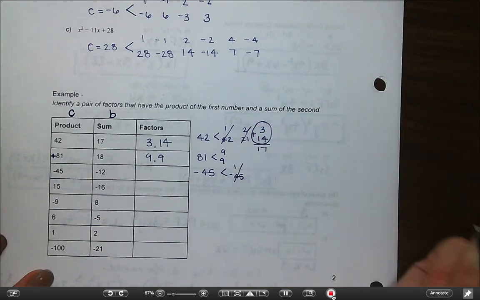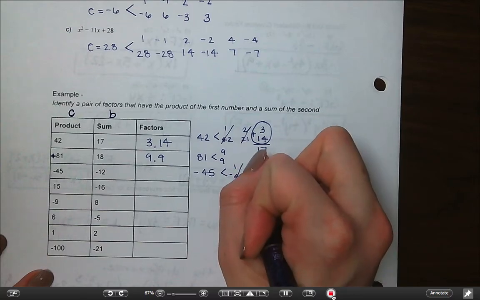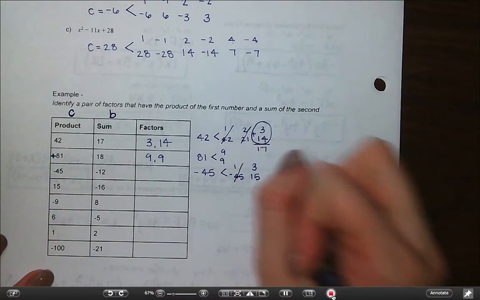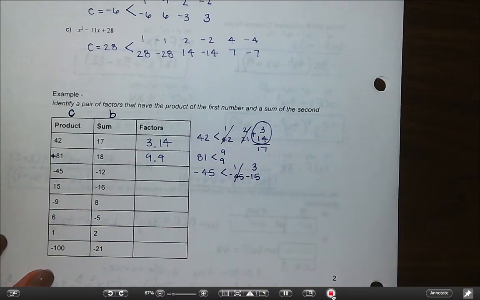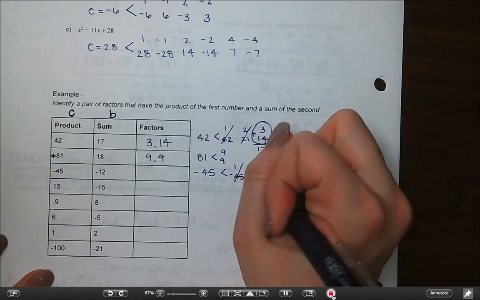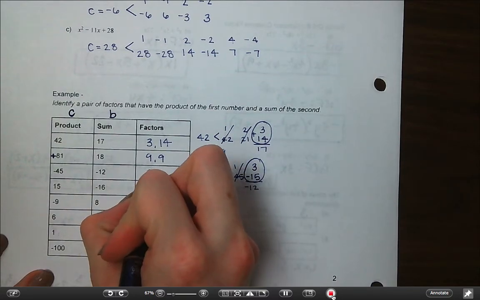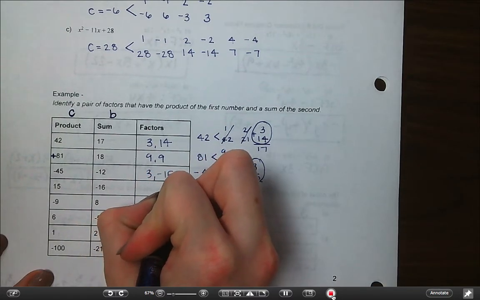Let's see here. 2 doesn't go in. How about 3? So 3 and 15. And let's make our 15 negative. And those add to be negative 12. So 3 and negative 15 are our factors. Okay.